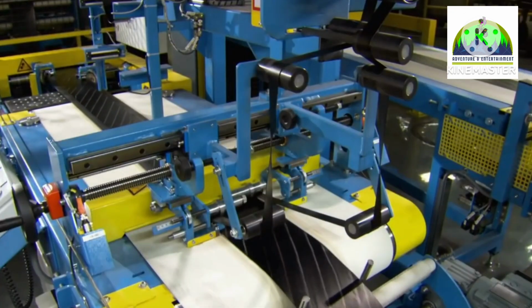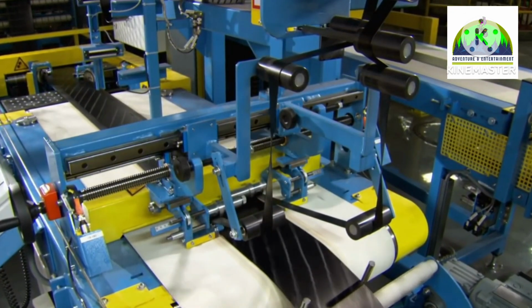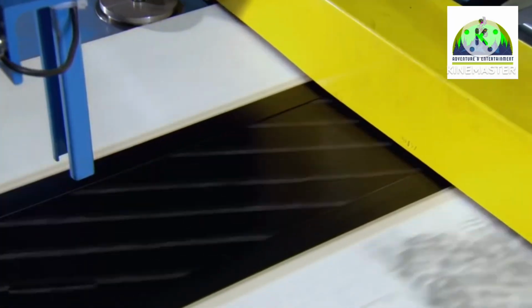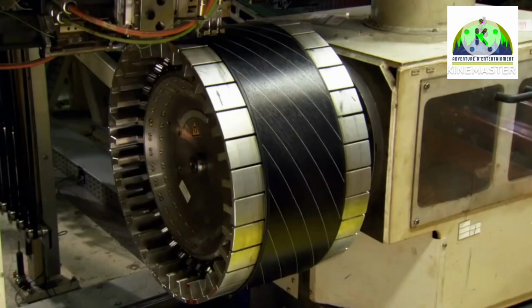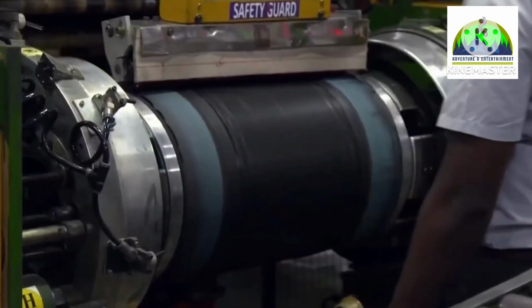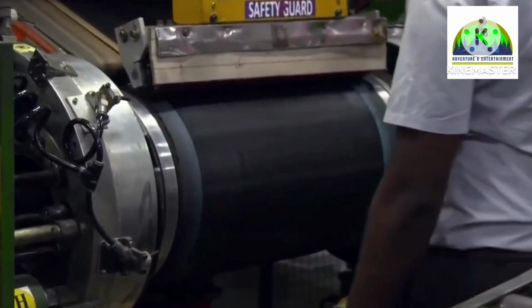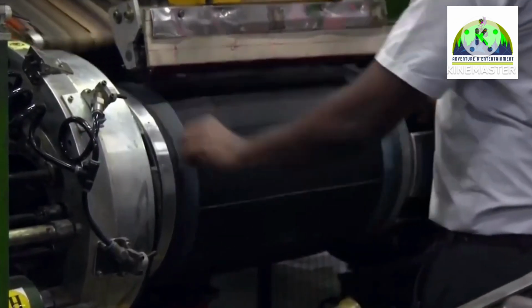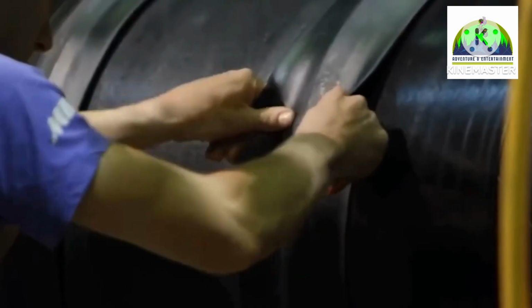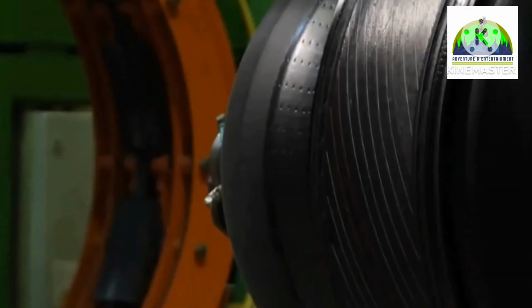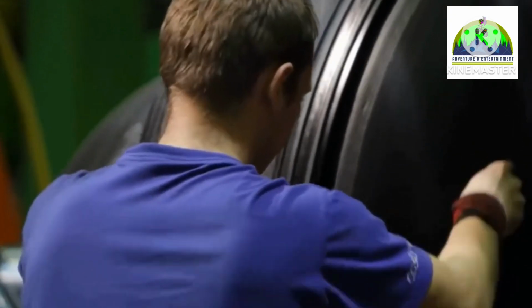The outer shell is manufactured separately and typically begins with the wrapping of belts around another drum. Belts are typically made of steel or other reinforcing materials embedded in rubber. These belts help enhance the tire's strength, improve resistance against punctures, and provide stability during high-speed operation. The number and angle of the belts can vary depending on the tire design and performance requirements.